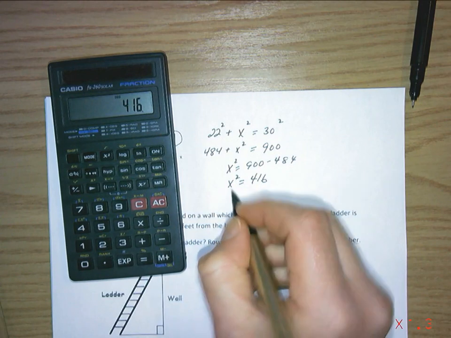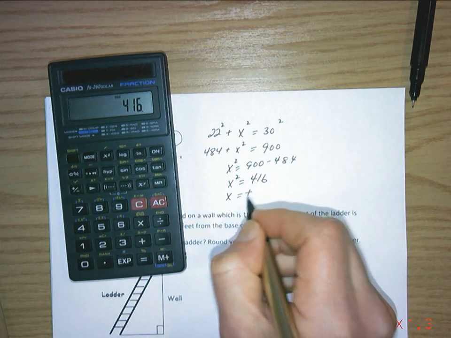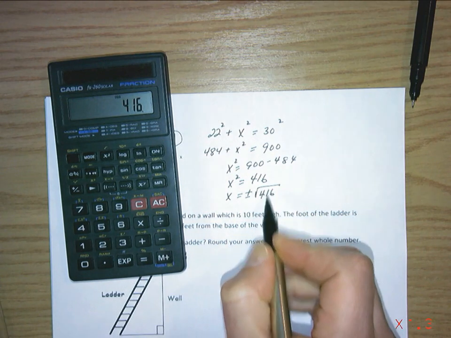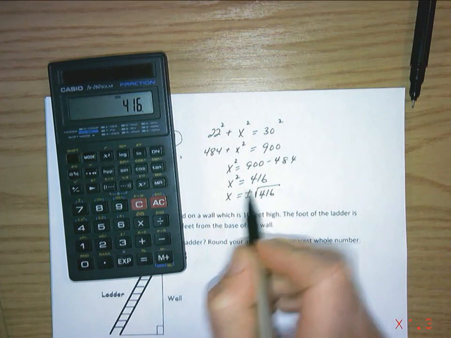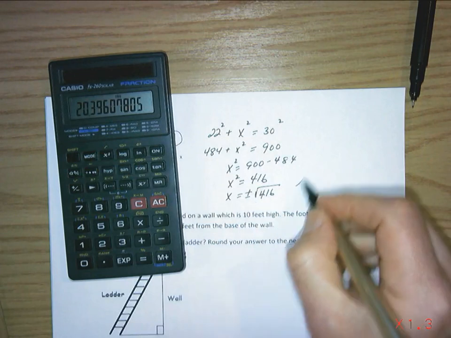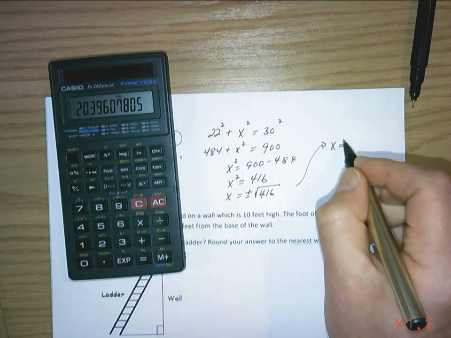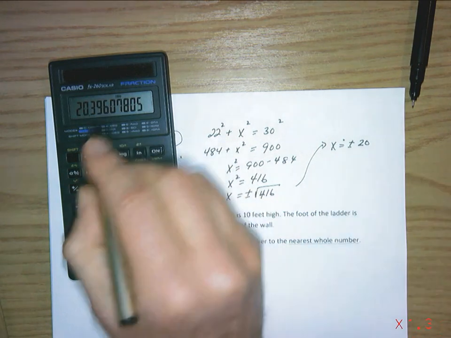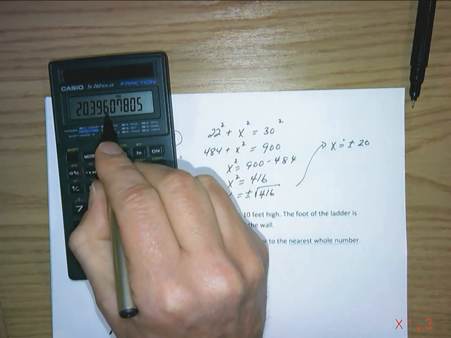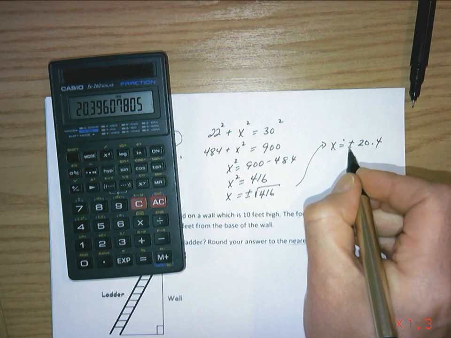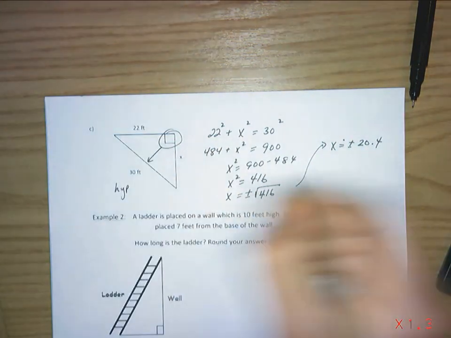So I'm going to take the square root of both sides. I want to be very mathematical this time, so I'm putting the plus and minus. So that's going to give me an answer of plus or minus 20.39, so 20.4. But the negative doesn't make sense in this case because we're talking about a length.